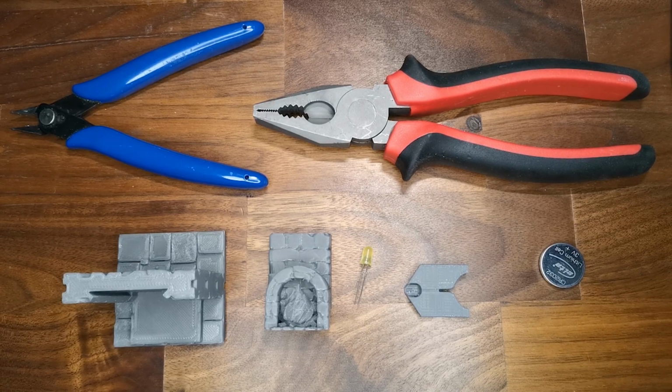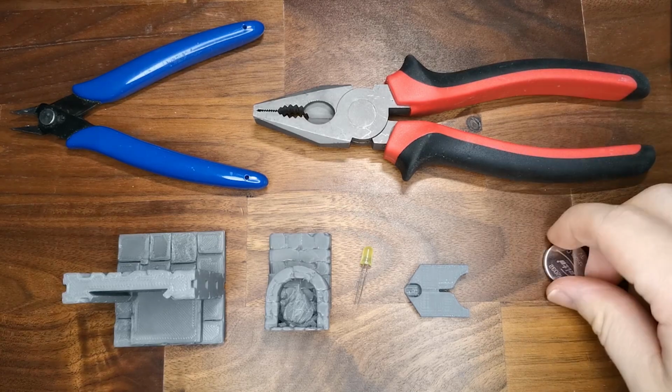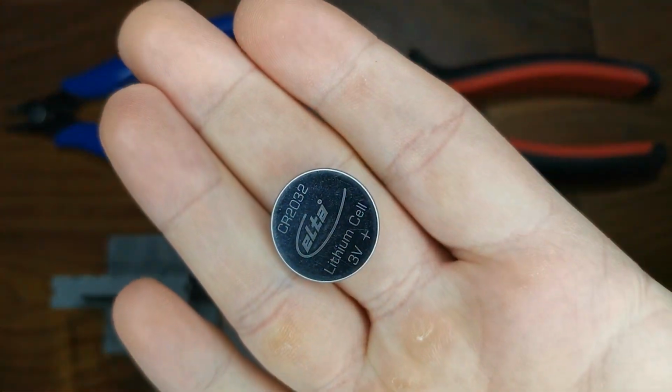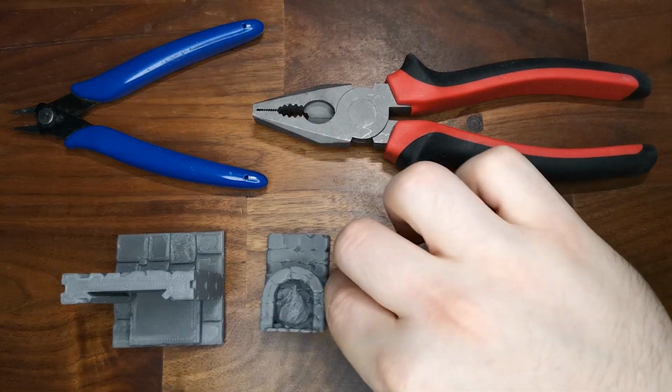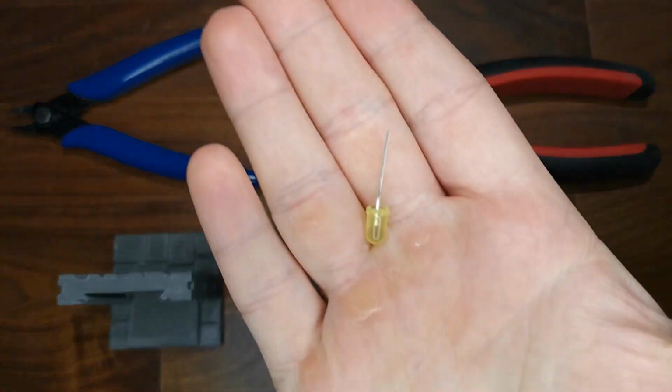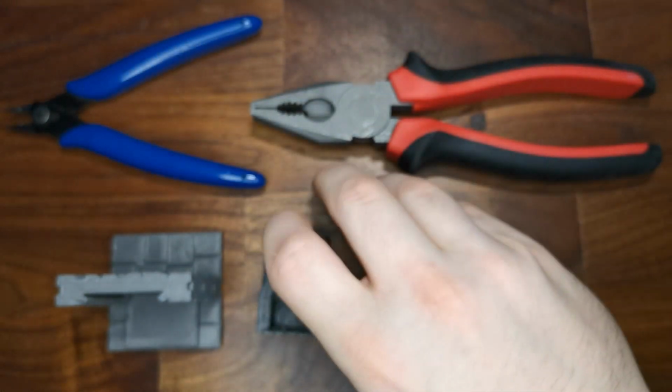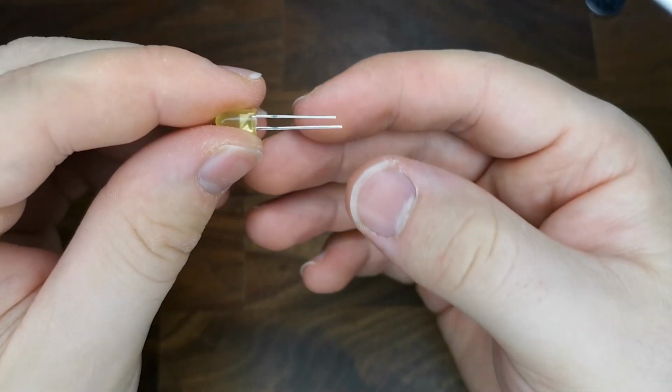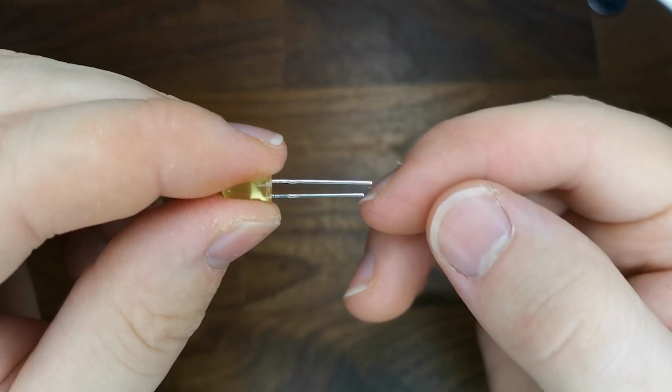To install the LEDs, you will need some tongs or pliers, a CR2032 battery, an LED light, and our three printed parts. We will begin by assembling our battery insert. To do so, take your LED and tongs.